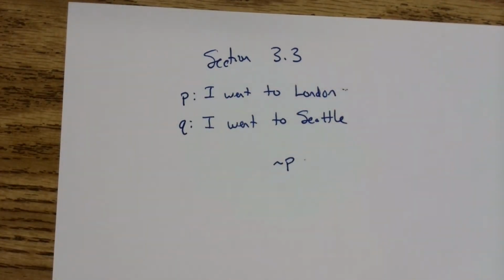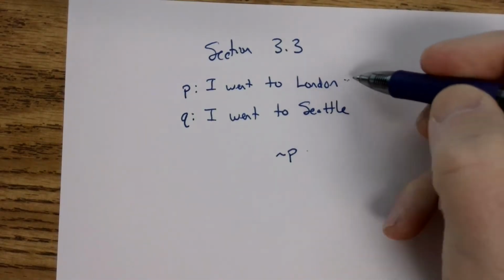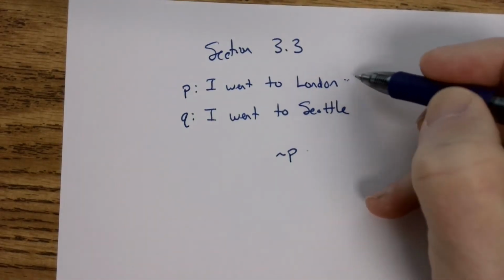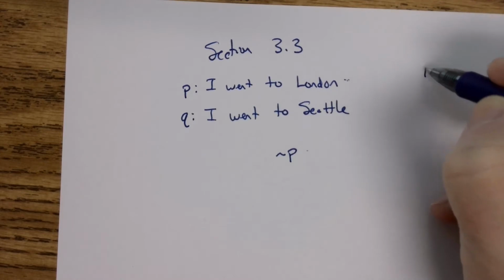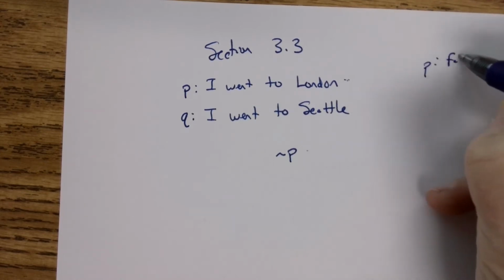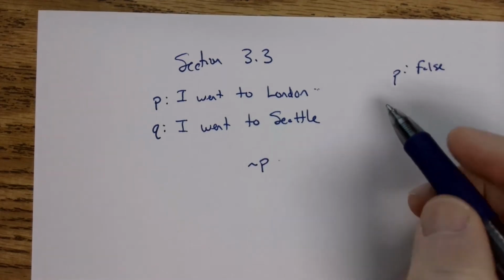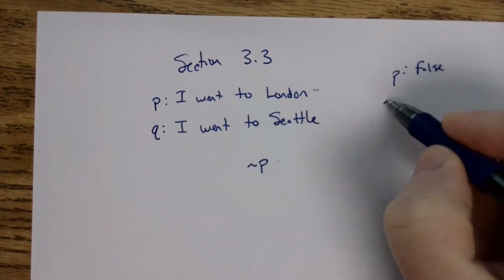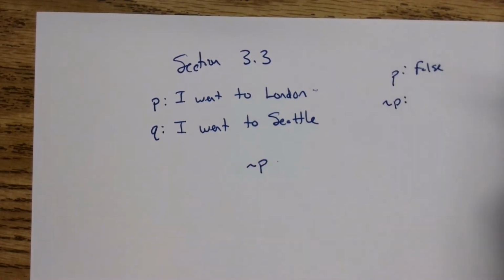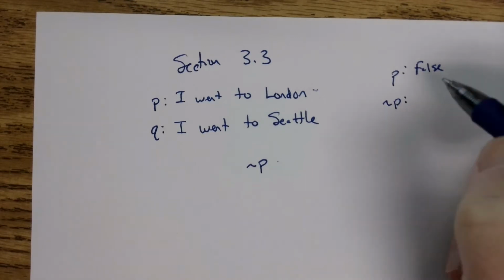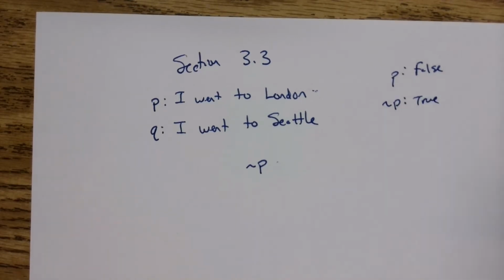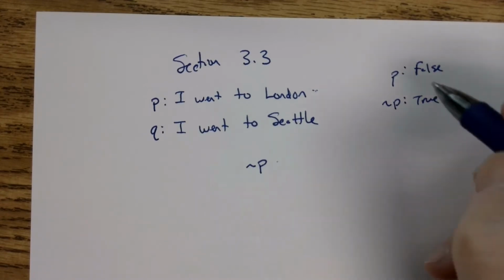Okay, all right. You find out that P is actually false. Then what is not P? What's the opposite of false? Sure. True. Okay? So it's just an on-off switch. On-off switch.